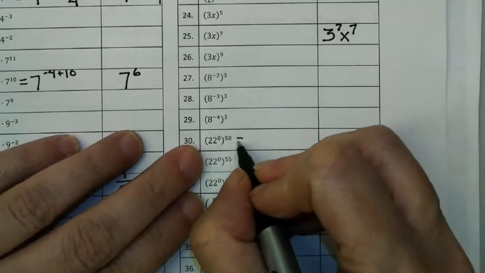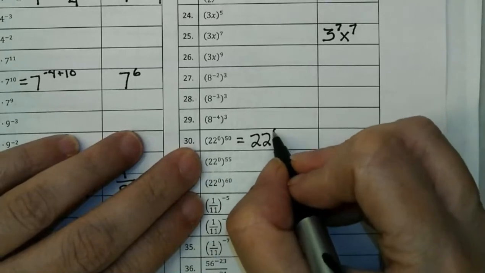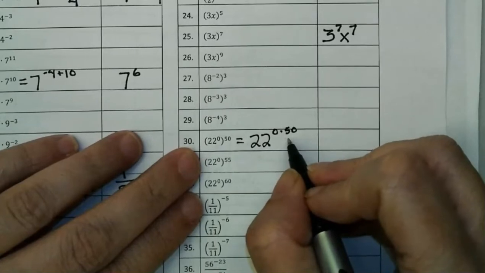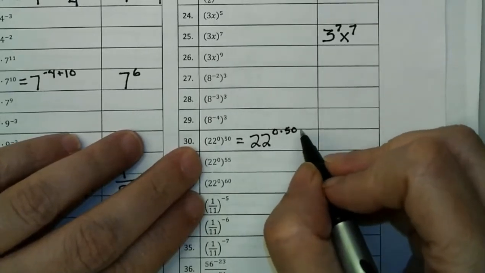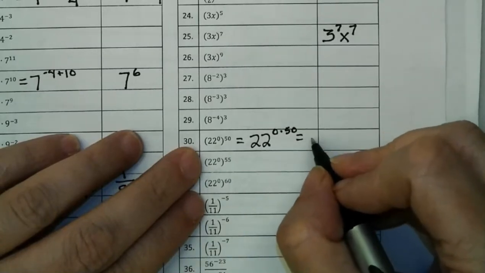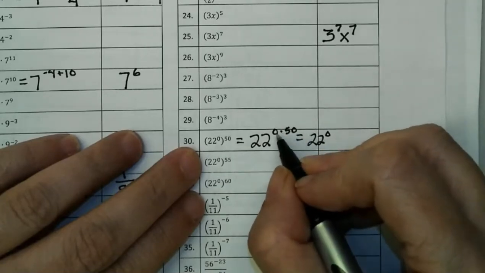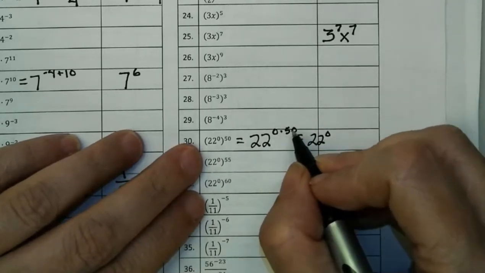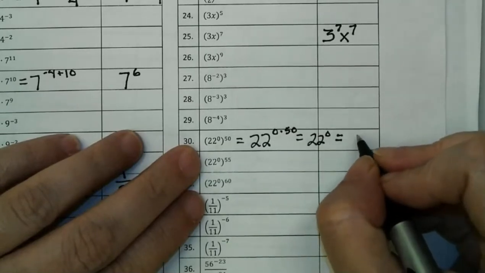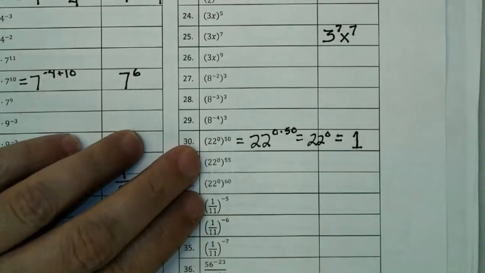So this is the same as 22 to the 0 times 50th power. 0 times 50 is just 0. So this is equal to 22 to the 0th power, because anything times 0 is still just 0. And anything to the 0th power is just the number 1.